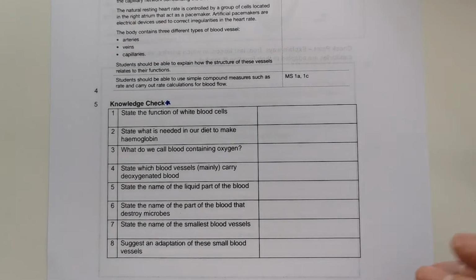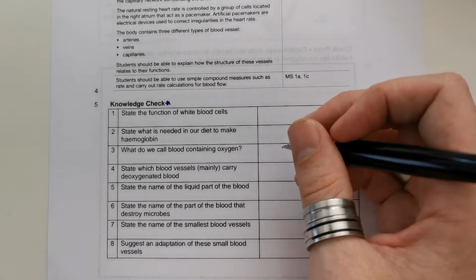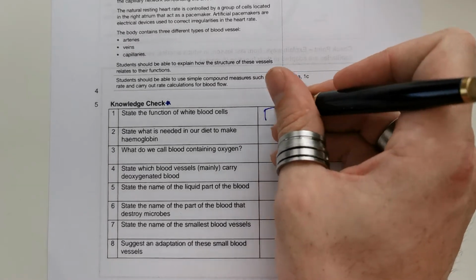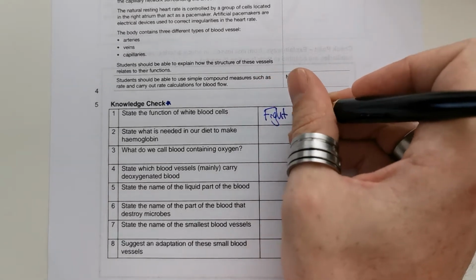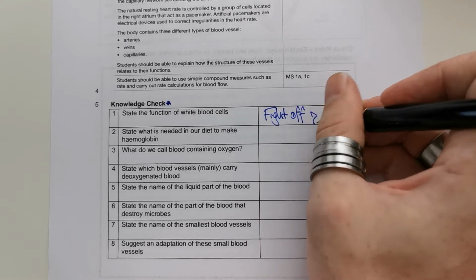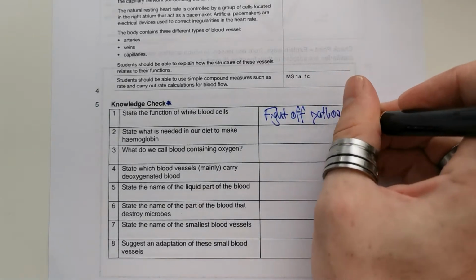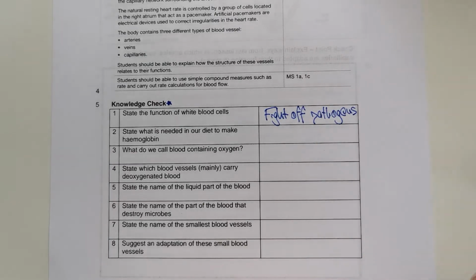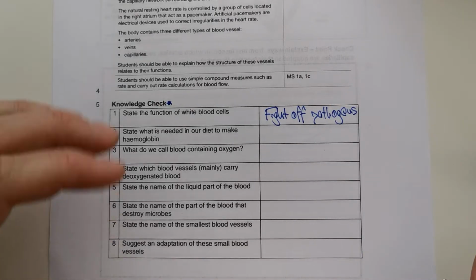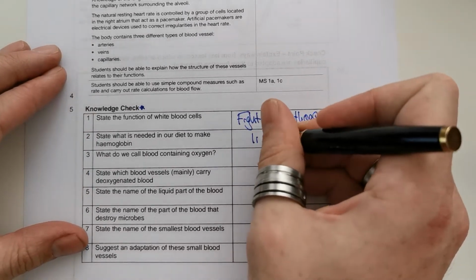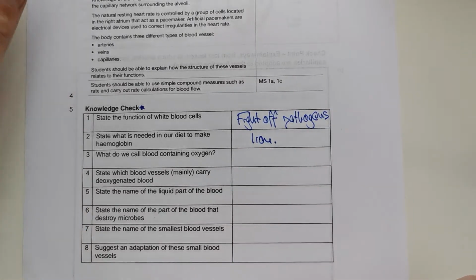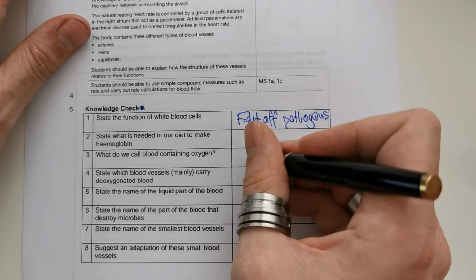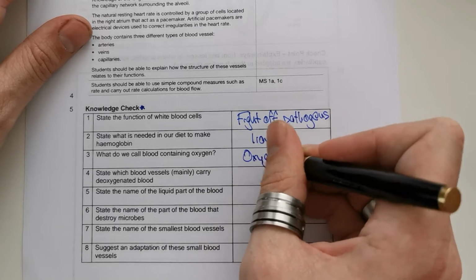Right, you should have unpaused your video, so let's go through the answers nice and quickly. State the function of white blood cells. They are to fight off pathogens. State what is needed in our diet to make hemoglobin. Iron. What do we call blood containing oxygen? We call it oxygenated.